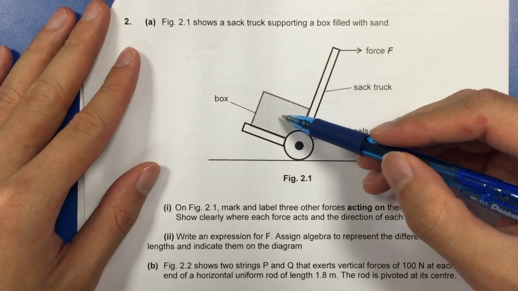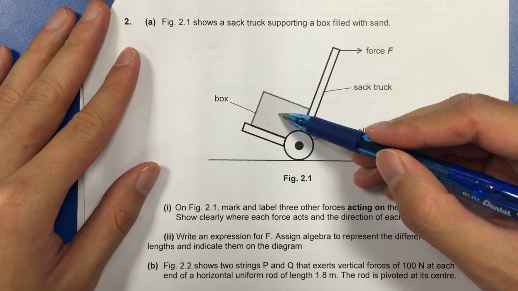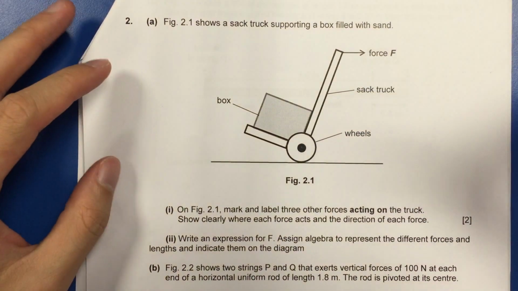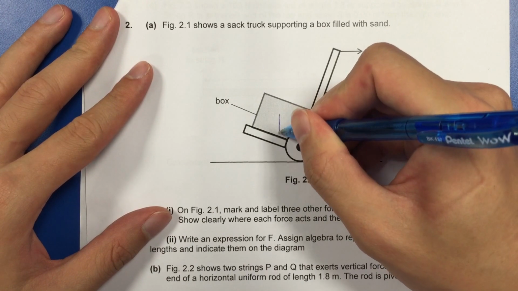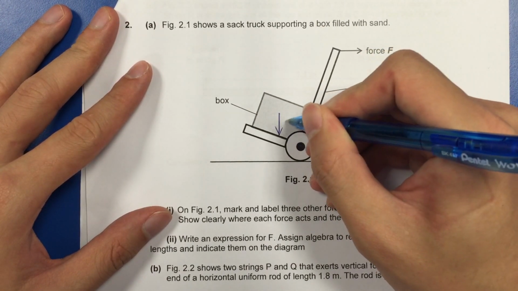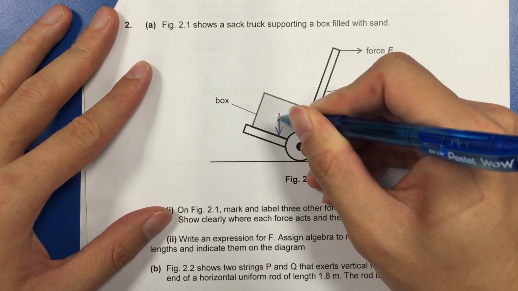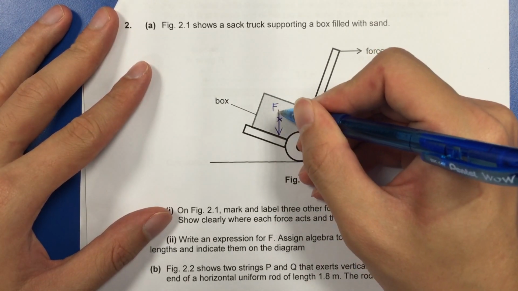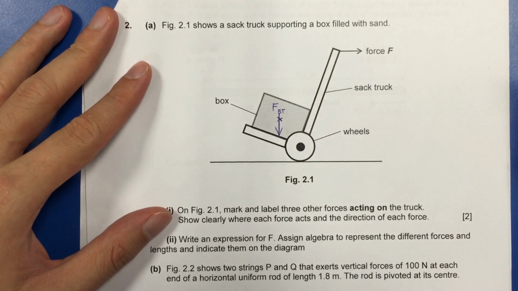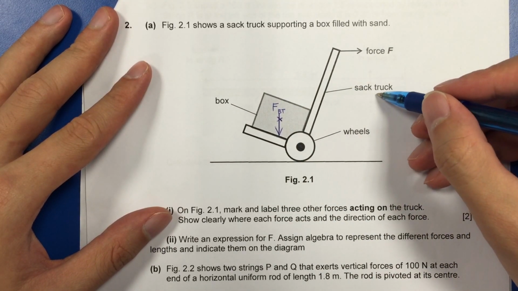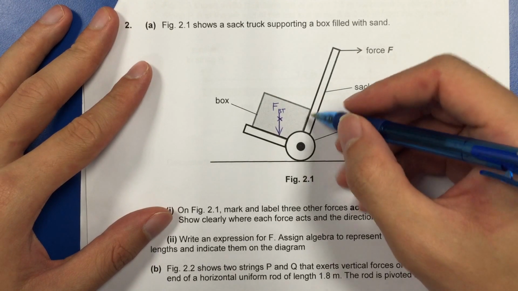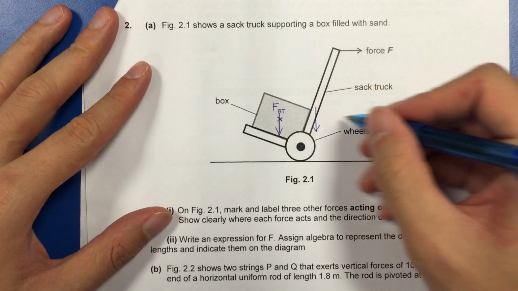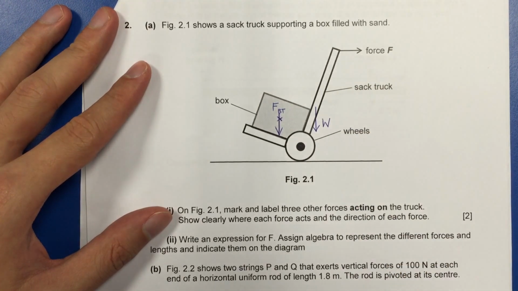So number 1 is there's the weight acting on the box, but since the box is on the truck, the box will exert a force onto the truck. So therefore you have, make sure it passes through the box's center of gravity, this one is the force of the box acting on the truck. Then of course, because the truck is on Earth, the truck will be pulled by the Earth's gravitational field. So therefore, there's also the weight of the truck.